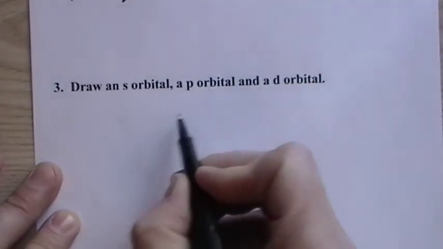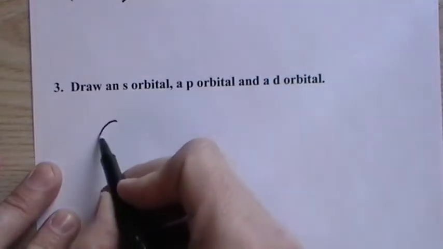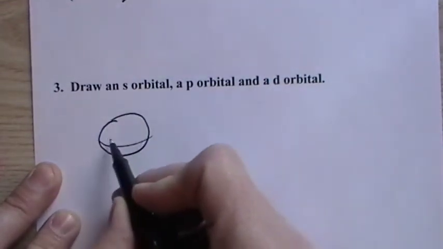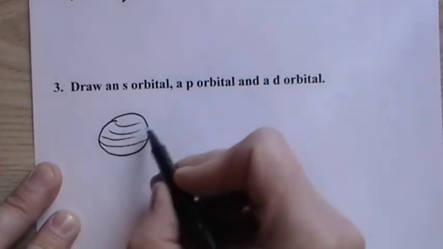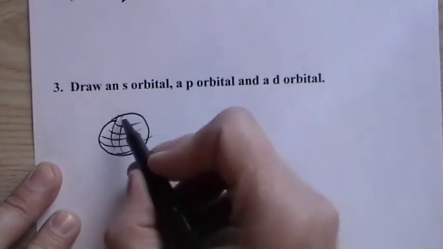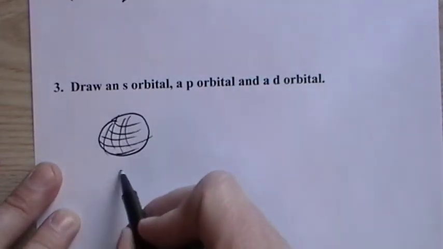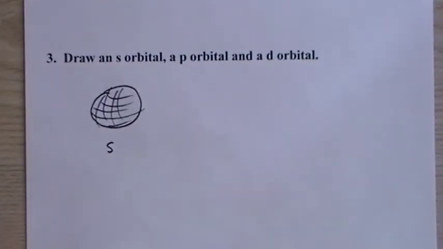Draw an s orbital, p orbital, and a d orbital. An s orbital is a sphere. Now the reason I'm putting a little more detail into it is when I draw it on the board, I would draw it for years with just a circle. And some students saw it as that's what its shape is. It's a circle. It's like a plate, but it's a sphere.